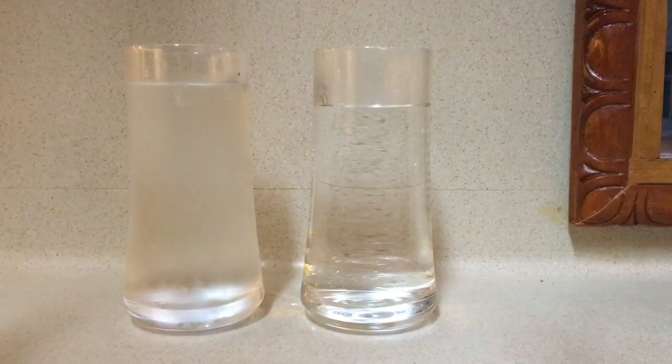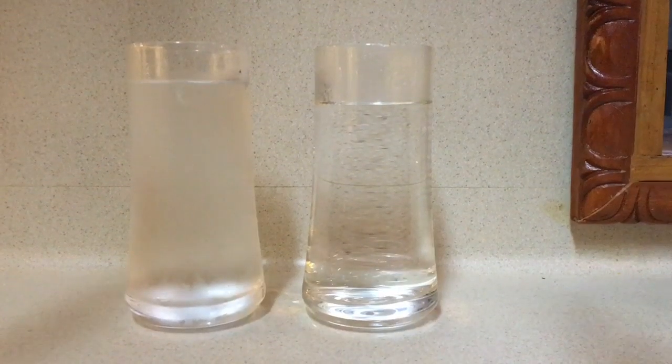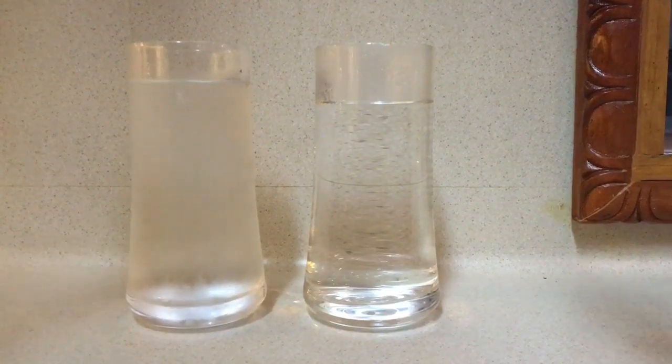I chose salt as my material to demonstrate the changes in particle motions, temperatures, and the state of pure substance when adding or removing thermal energy. The cup on the right has boiling water and the cup on the left has normal water. I will put in a scoop of salt in each cup, and let's see which cup dissolves quicker.